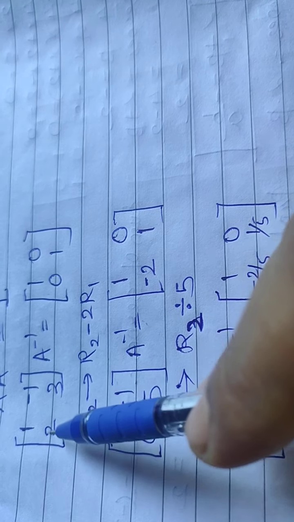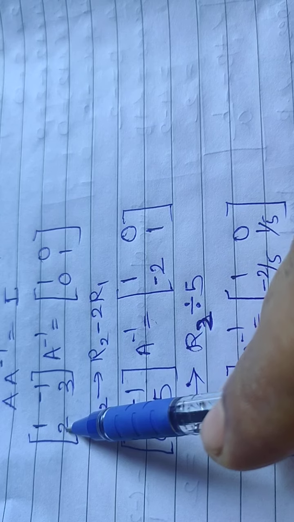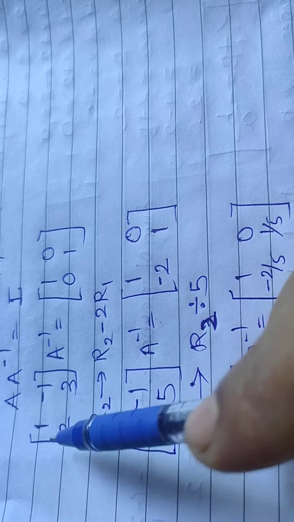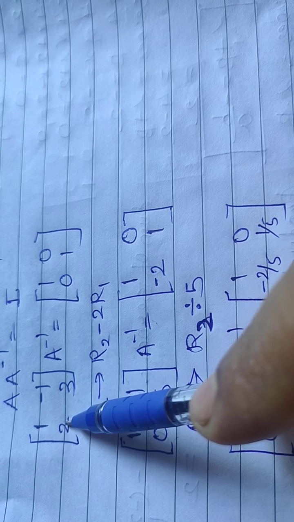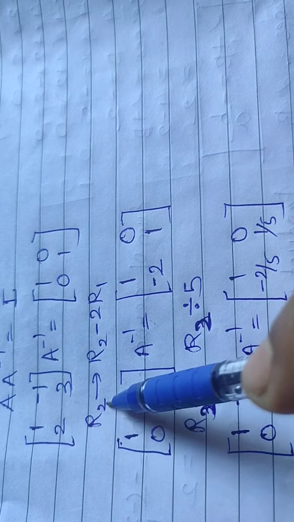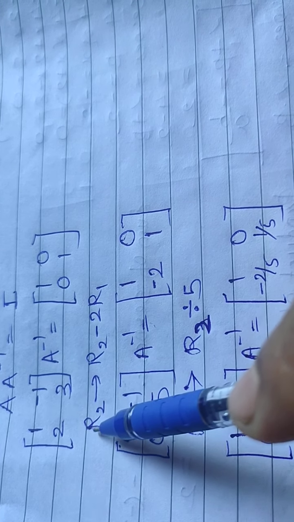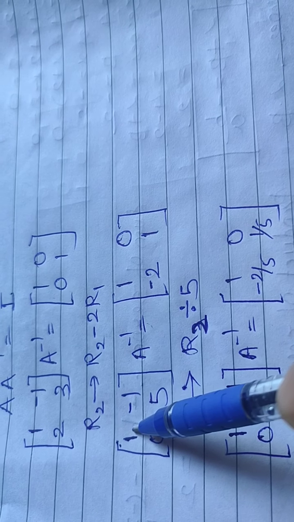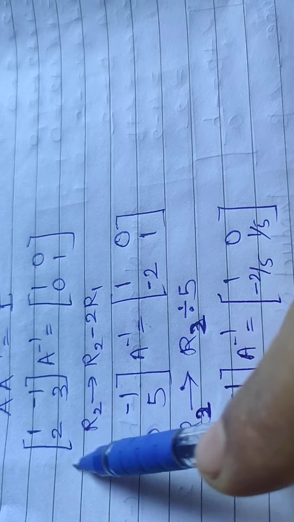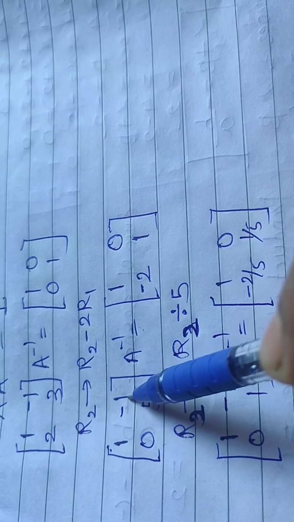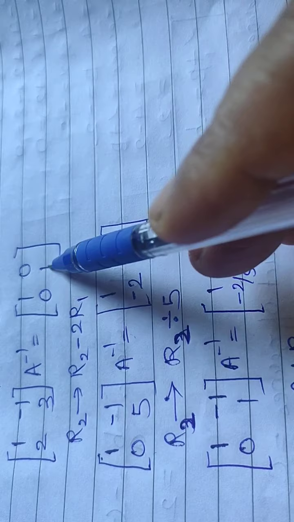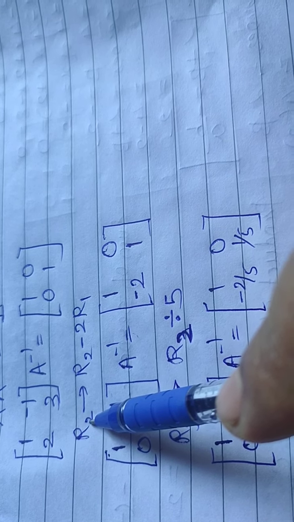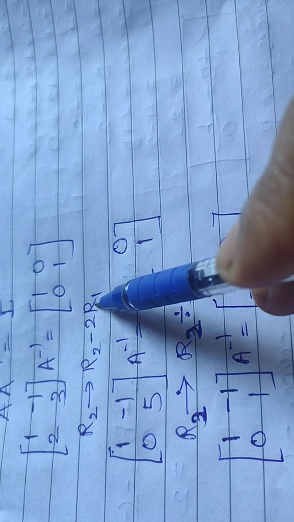So 2 minus 2 will be 0. We will multiply the first row by 2 and then subtract it from the second row element. We are changing R2, the second row element, so there will be a change in the second row. Write the first row as it is. This is 1, this is minus 1, we write as it is. On the right hand side also, 1 and 0 will remain as it is. The only change we are doing is in the second row. So R2 changes to R2 minus 2R1.